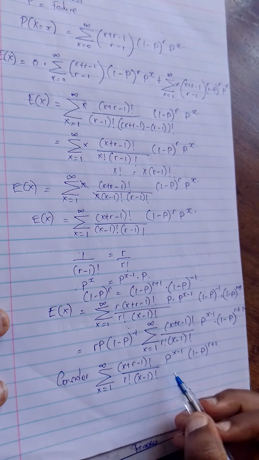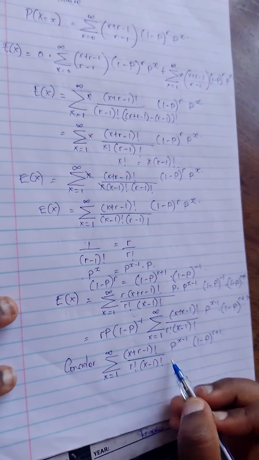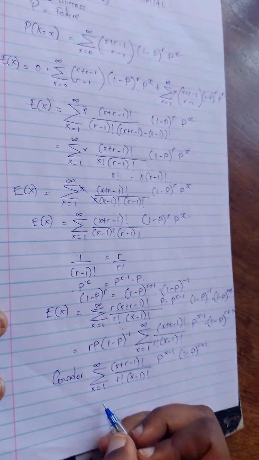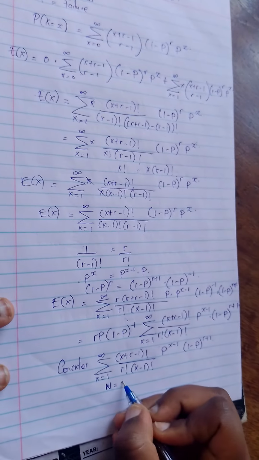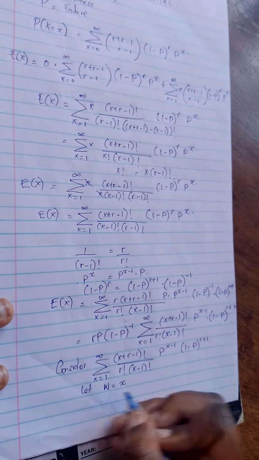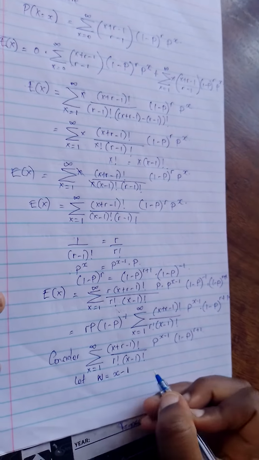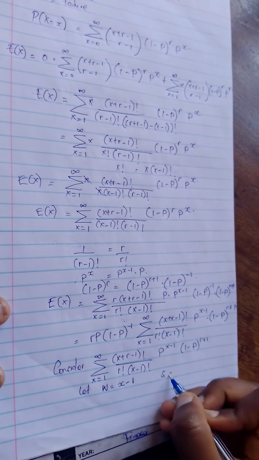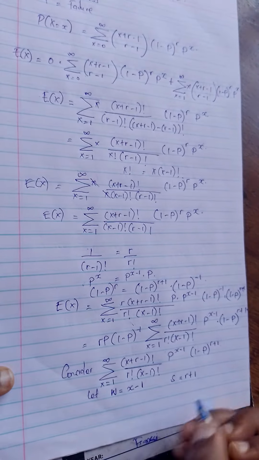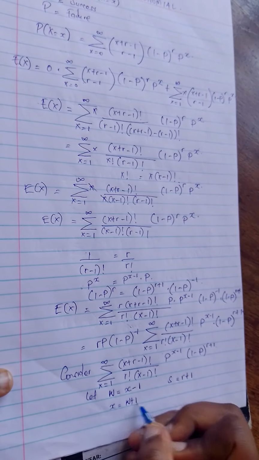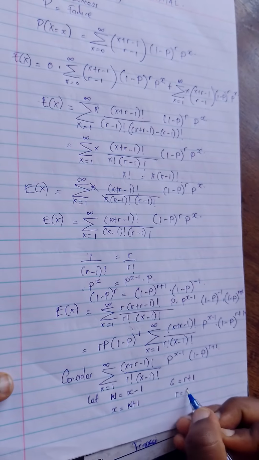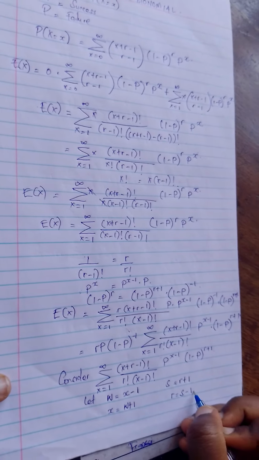We know this is defined as our failure, and this is defined as our success. So I let w be equal to x minus 1, and let s be equal to r plus 1. So it means x will be equal to w plus 1 and r will be equal to s minus 1. From there, we proceed.